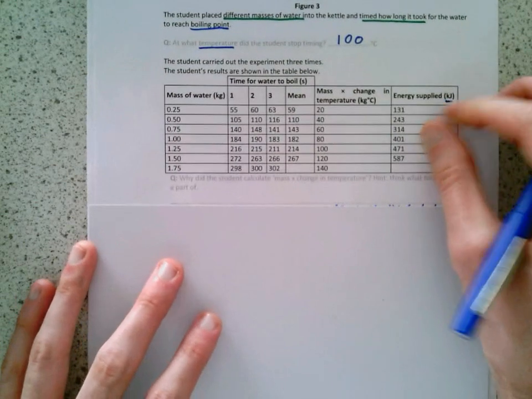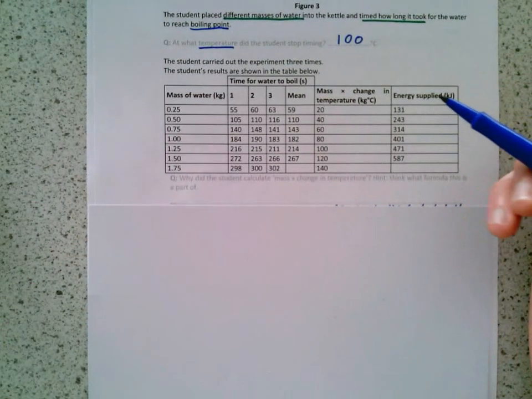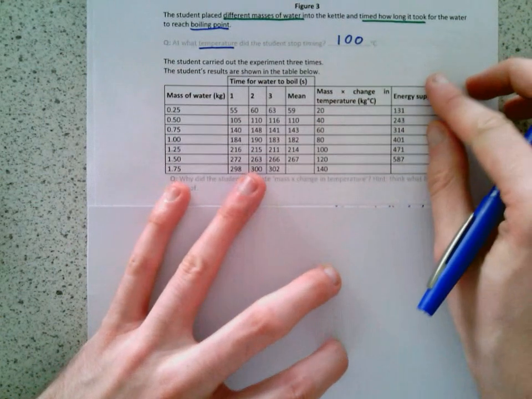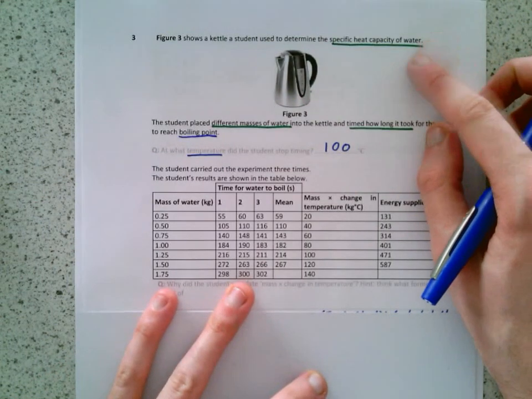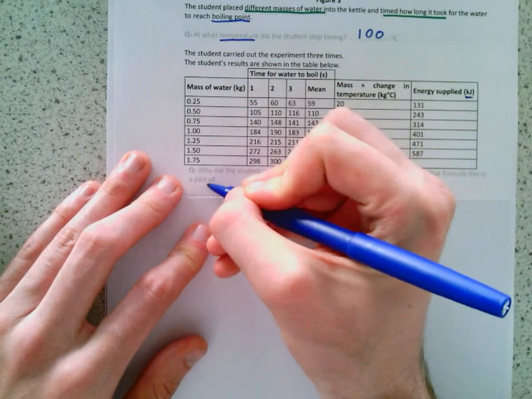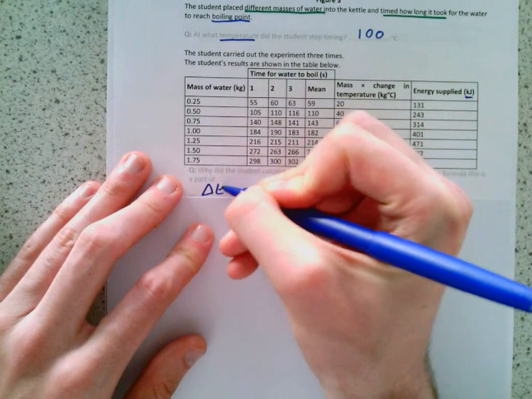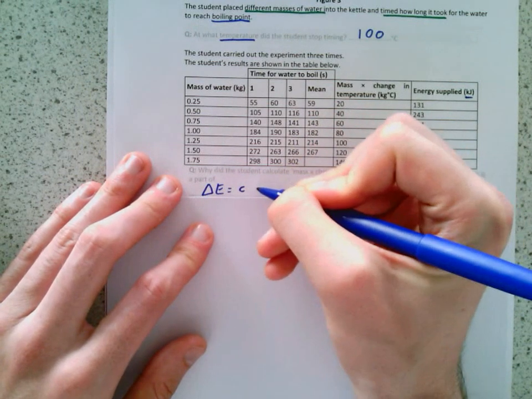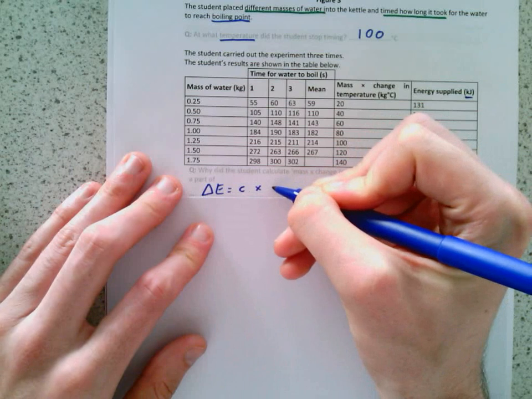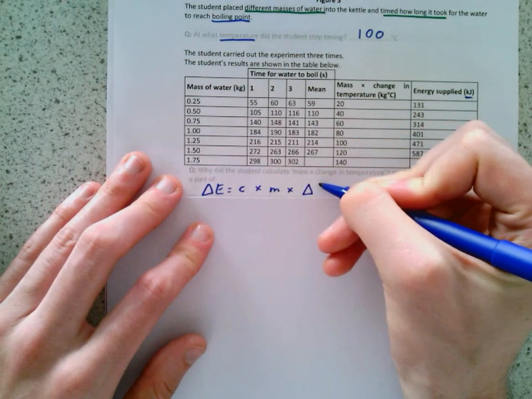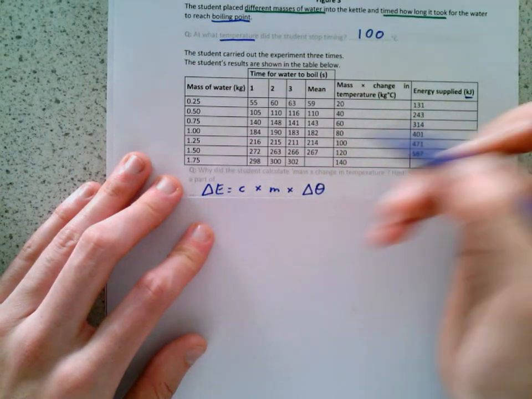Another little question as a hint. Why did the students start to calculate mass times change in temperature? If you think about this question, they were originally trying to work out the specific heat capacity of water, and if we think about a specific heat capacity formula, it's delta E equals, I'm going to write it slightly differently, c, specific heat capacity, multiplied by the mass, multiplied by delta theta, which is the change in the temperature.